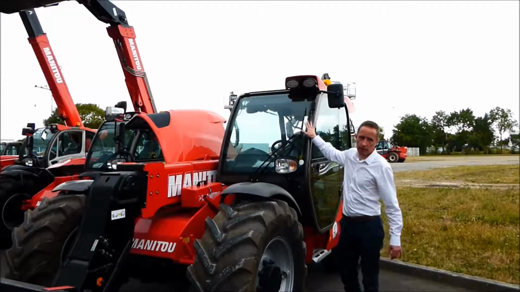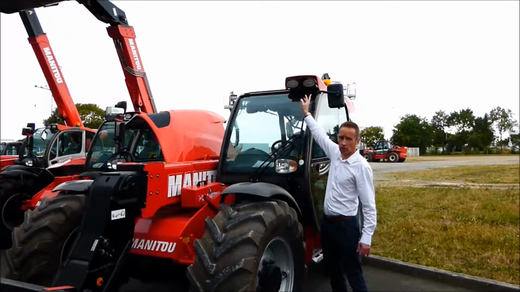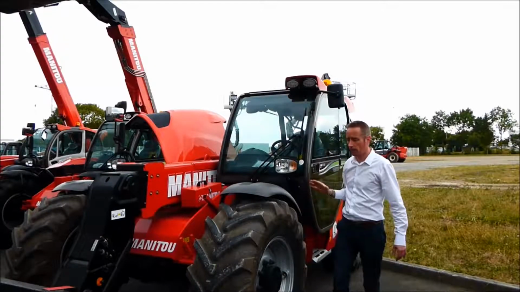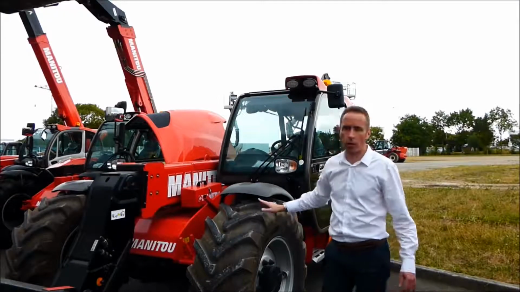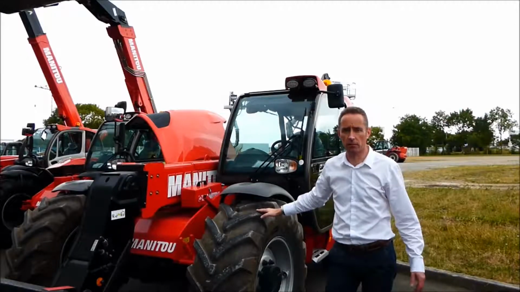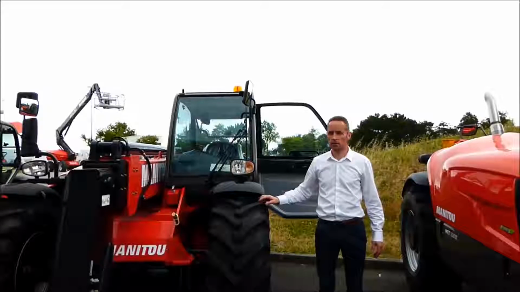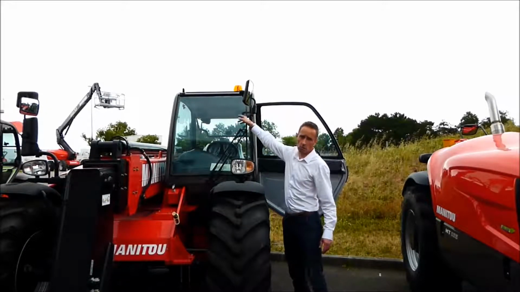If we look at the cab as well, on the MLT, the agricultural telescopic, we've got the work lights on top of the cab. And in terms of tyres, we're on agricultural spec tyres, so we've got wider tyres on this telescopic than on the 932. So here on the 932, narrower tyres, and there's no work lights on the top of the cab.